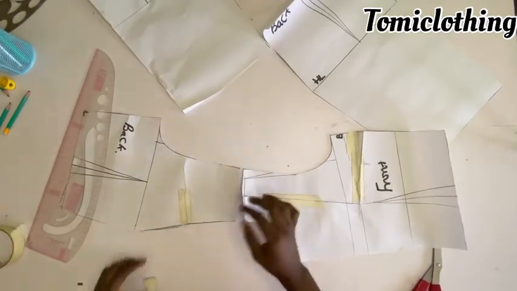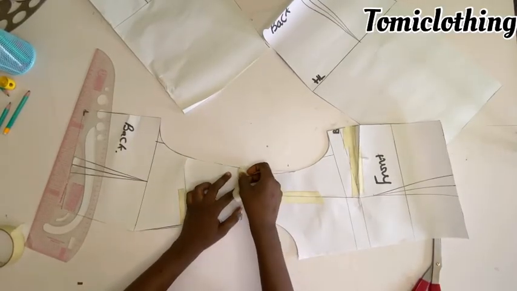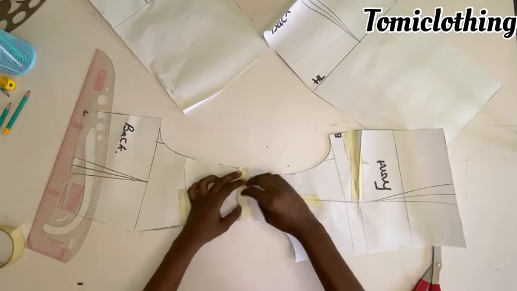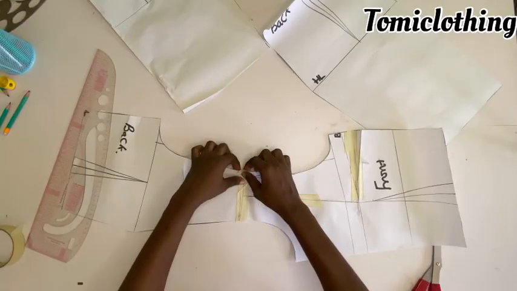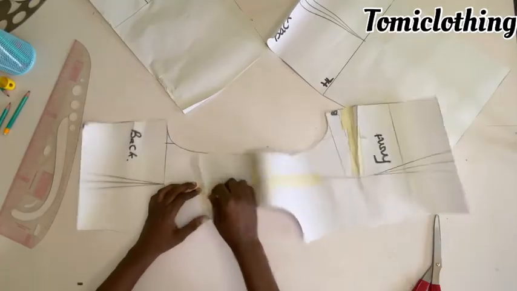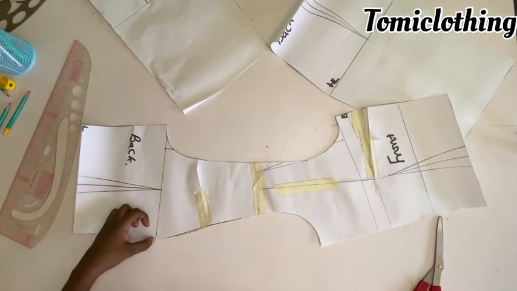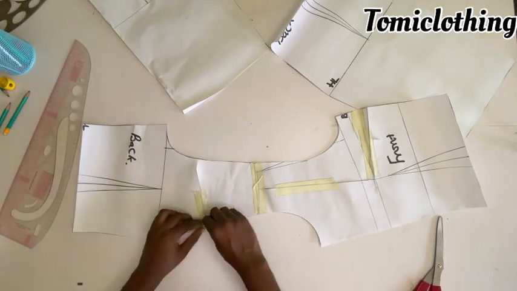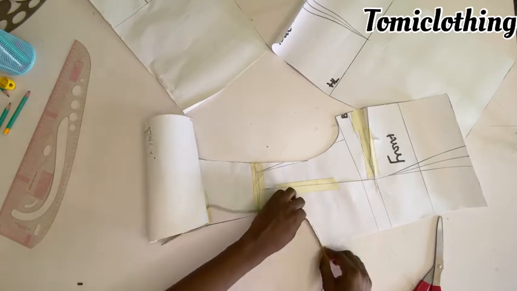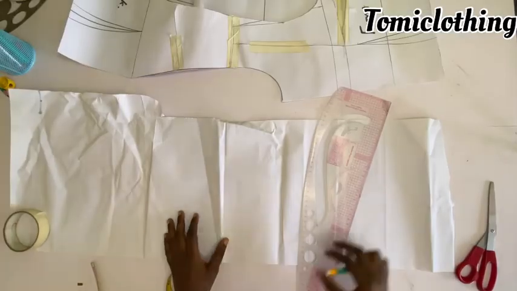Now you are going to take the upper part of the front and back pattern like this. You are going to join the shoulders together. Use your paper tape to hold it down, because we now want to get the measurement of the collar. Next, take your tape rule and measure from where the slanted lines stop to the center front of the neckline. What I have there is 15 inches.